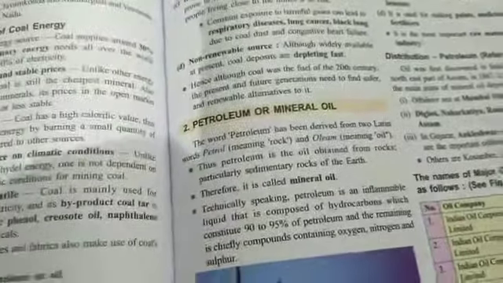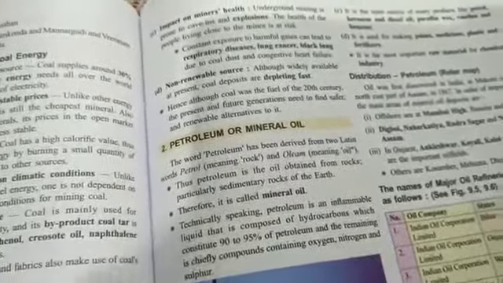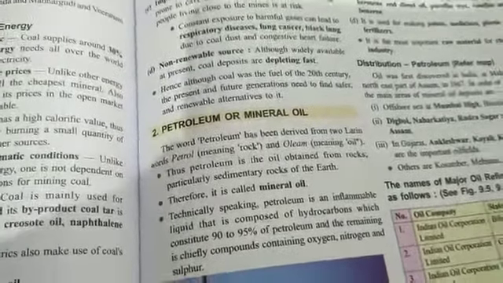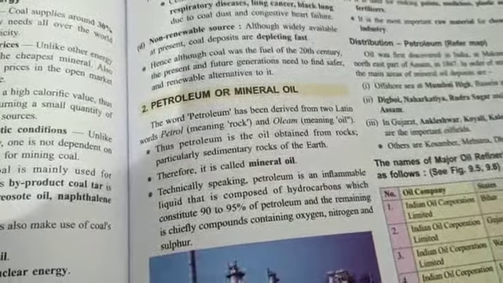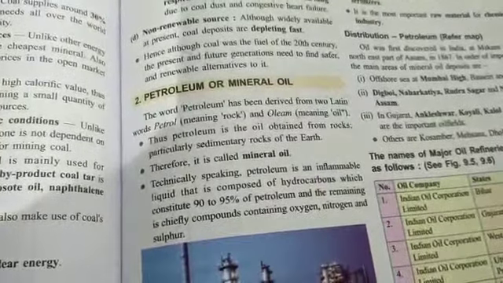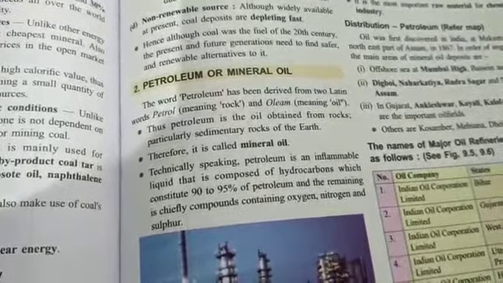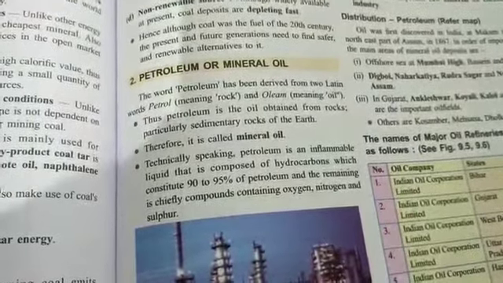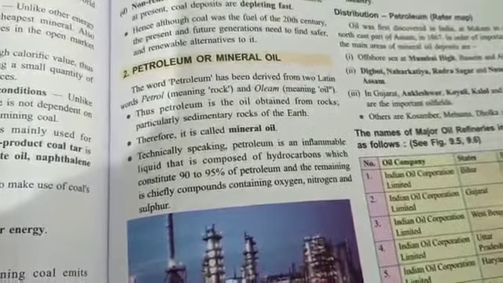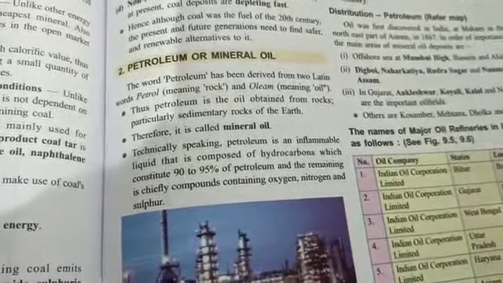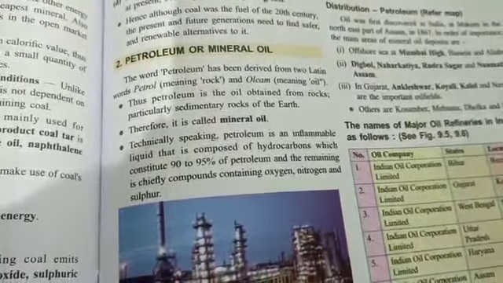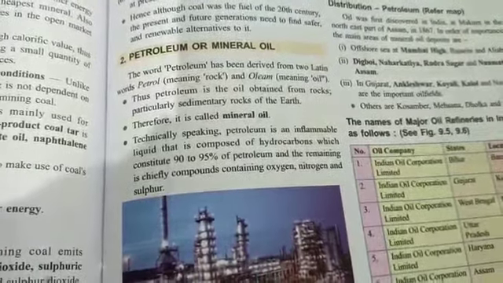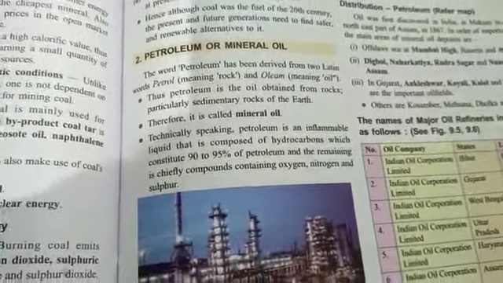The next conventional source is petroleum, a mineral resource. Petroleum is derived from the word petra, and oleum means oil. It is obtained from rocks, especially sedimentary rock. So both coal and petroleum you will get from sedimentary rock. It is called mineral oil. It is composed of hydrocarbons, which constitute 90 to 95%, with the remaining compounds containing oxygen, nitrogen and sulfur.